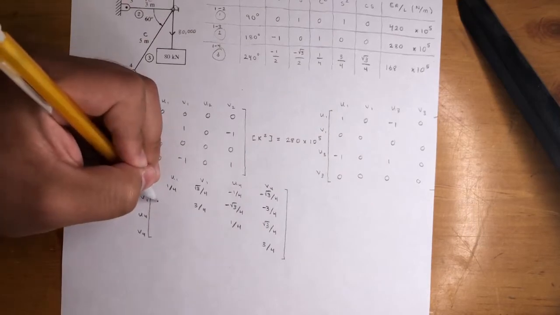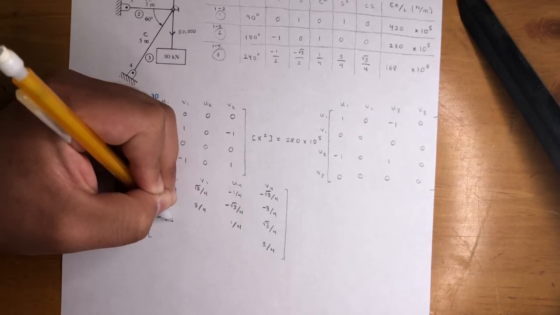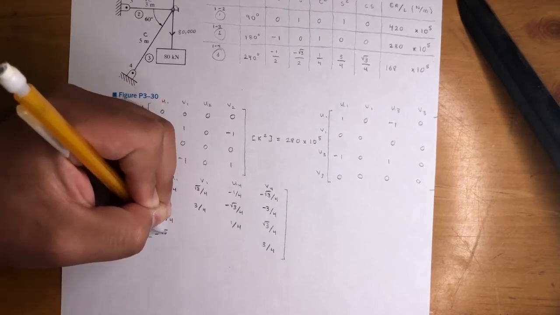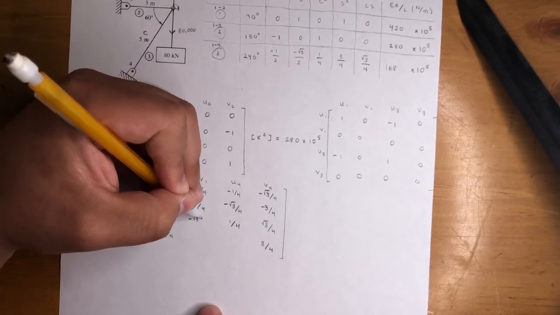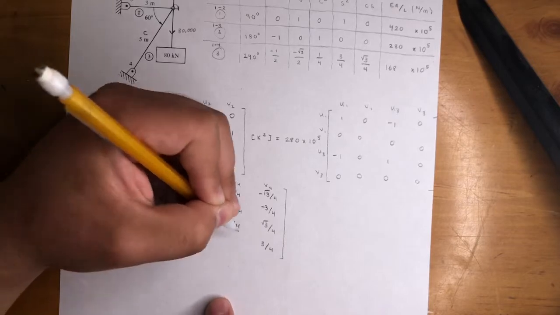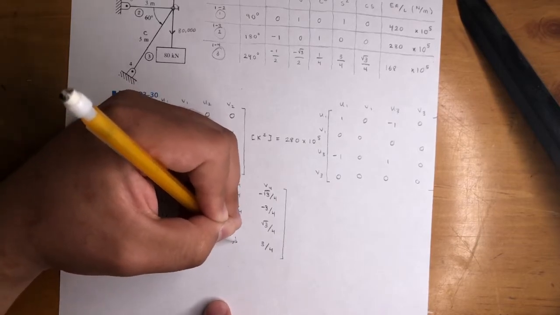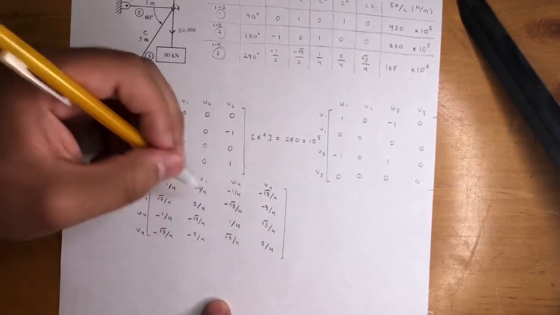And rows become columns, so this is radical 3 over 4, negative 1/4, negative radical 3 over 4. This becomes a negative radical 3 over 4, negative 3/4. And this is radical 3 over 4. All negatives, all negatives, all positives, all positives.